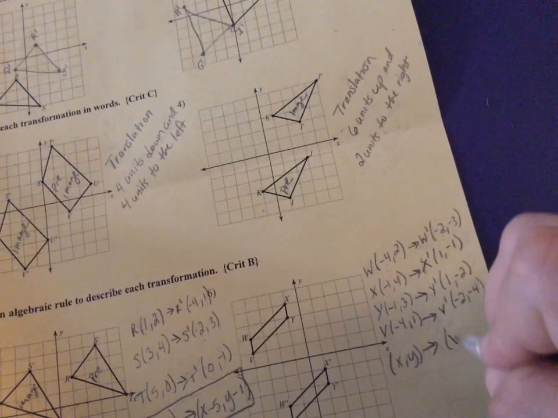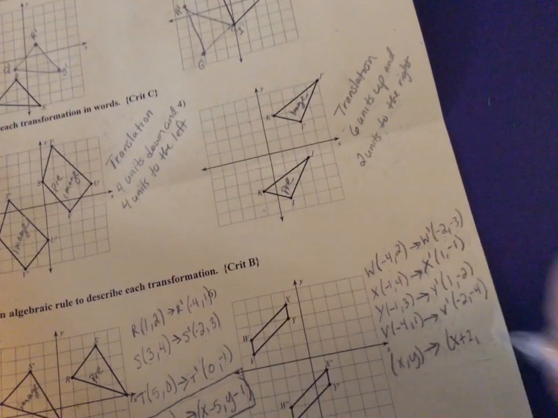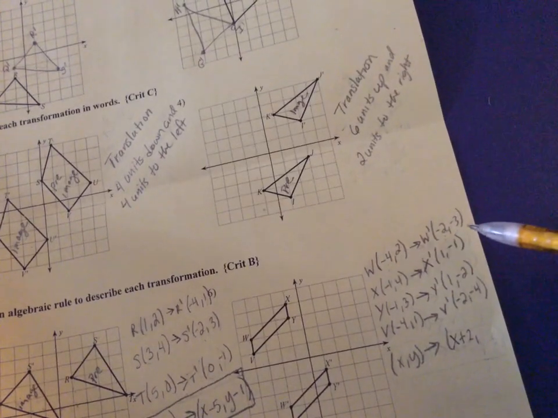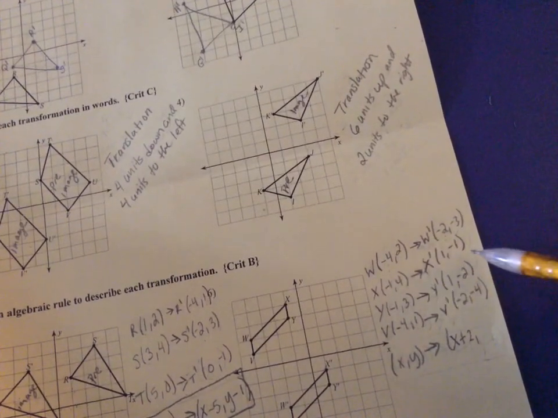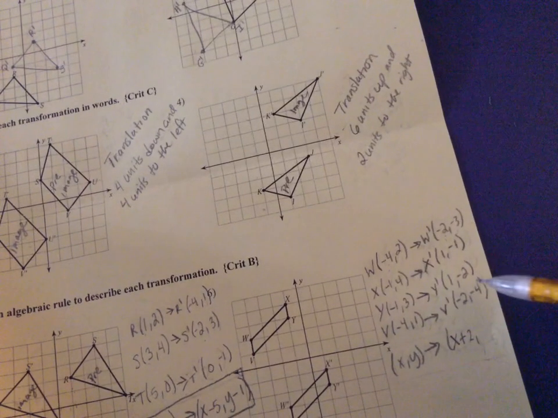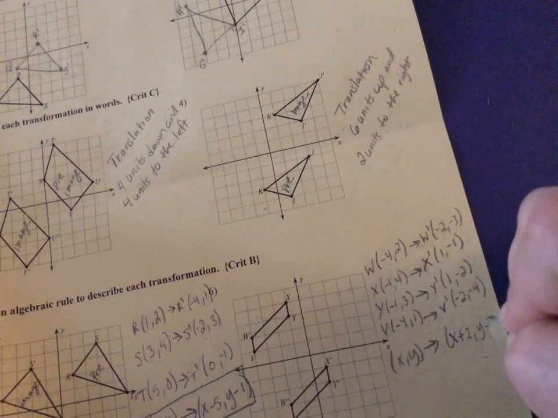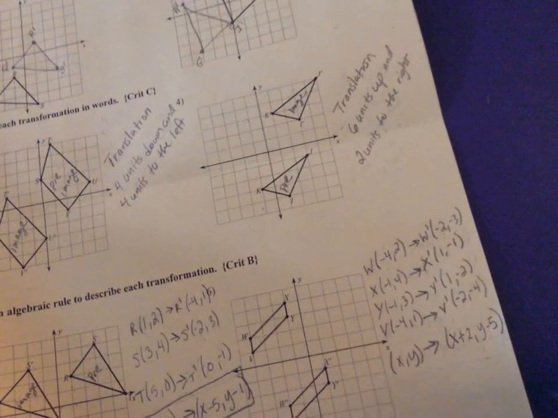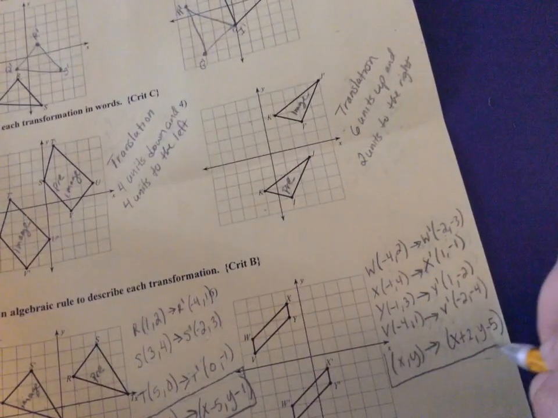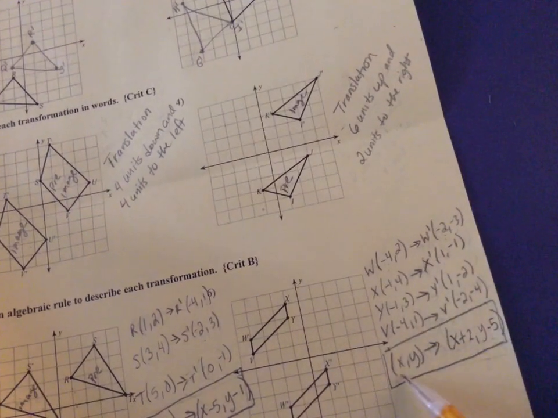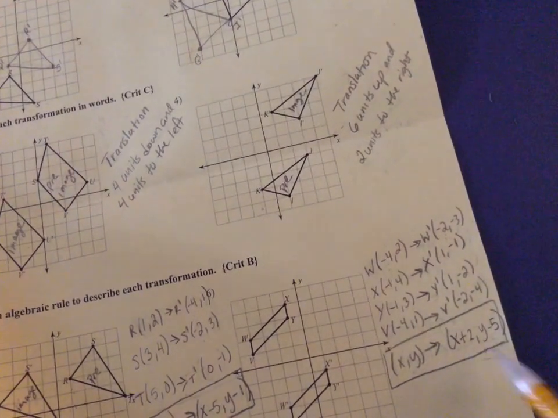So my original x is increasing by 2, so I write x plus 2. Y's, 2 is going to negative 3, 4 is going to negative 1, 3 is going to negative 2, so we're subtracting 5, so y minus 5 for our y value. So our algebraic rule for this one is xy maps to x plus 2, y minus 5.